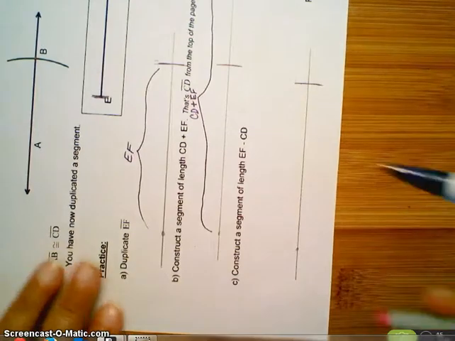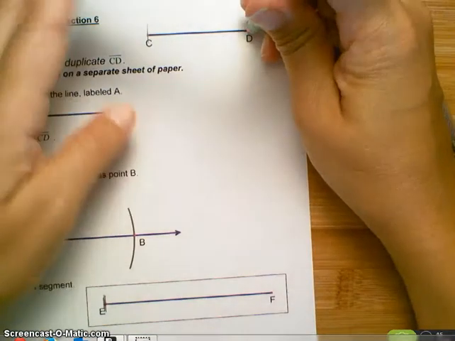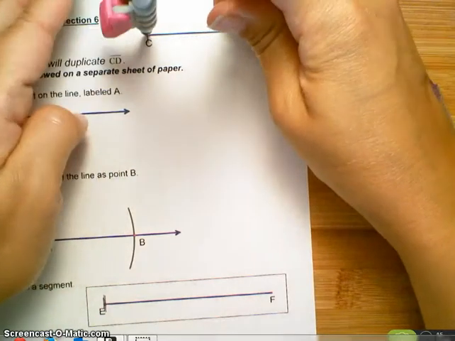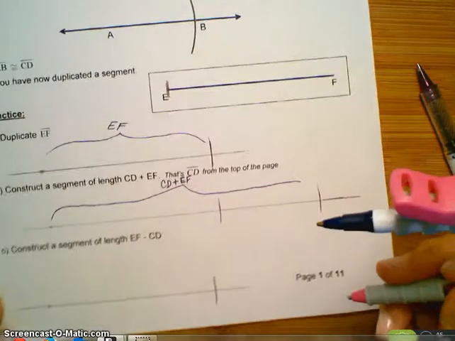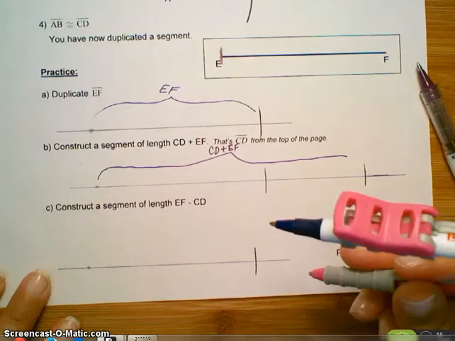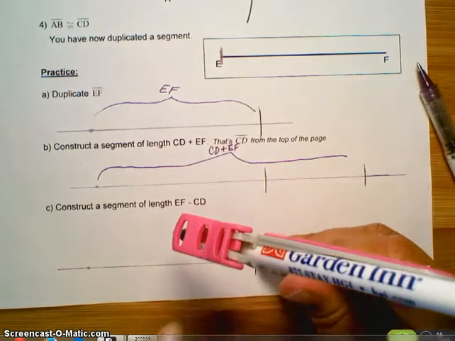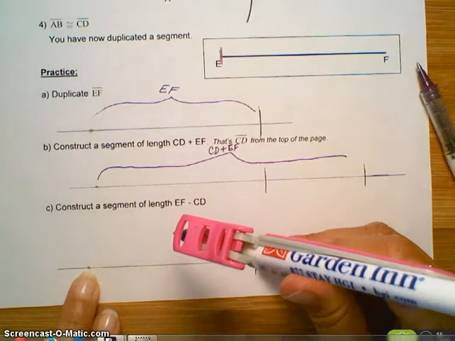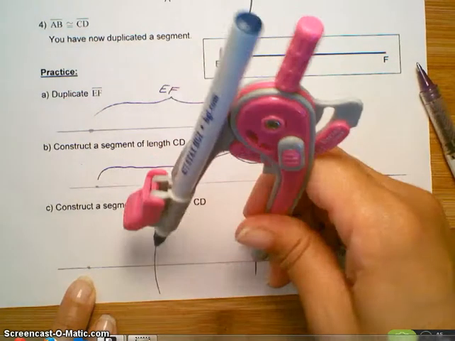And then I want to take away CD. So I come back up to the top of the page, reset my compass to be CD, come back down here, place my pointer on the end of EF, reach back towards the beginning, and make an arc mark.